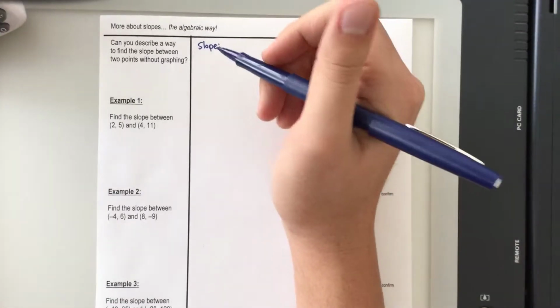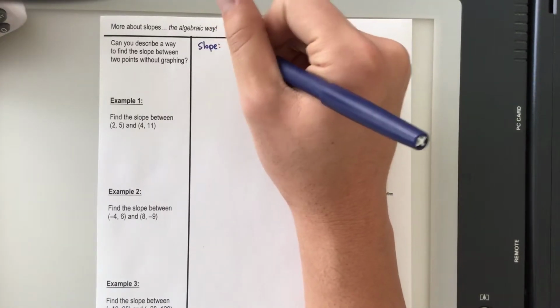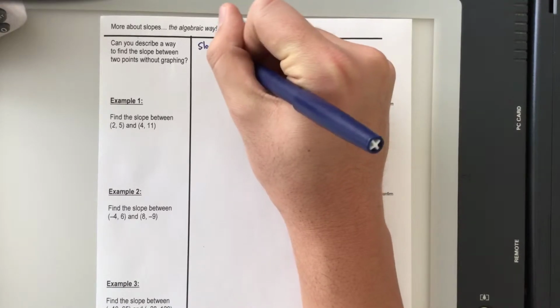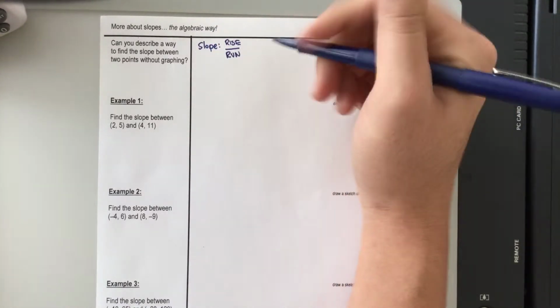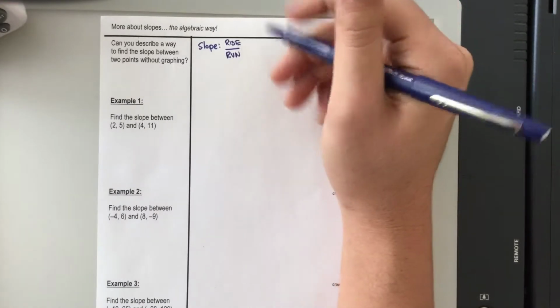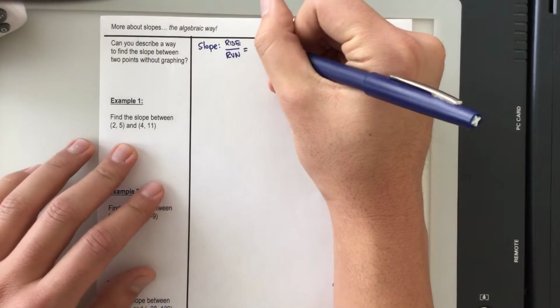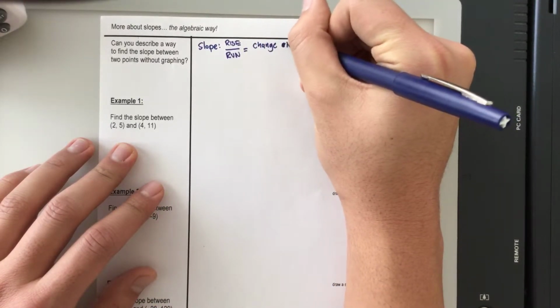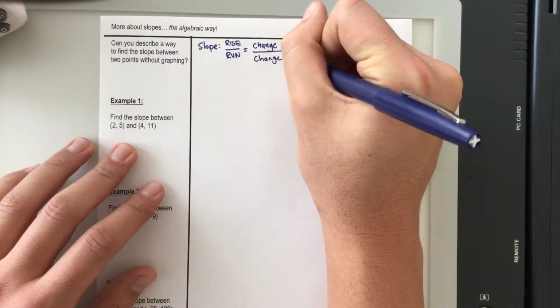If we think back to the word slope, you might remember that slope is actually just rise over run. Another way of saying that is our change in y, which is our rise, over our change in x. So I'm going to write that out. Change in y over change in x.